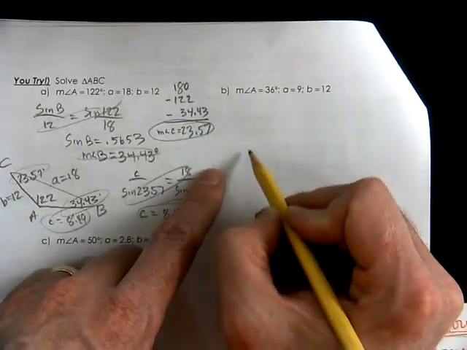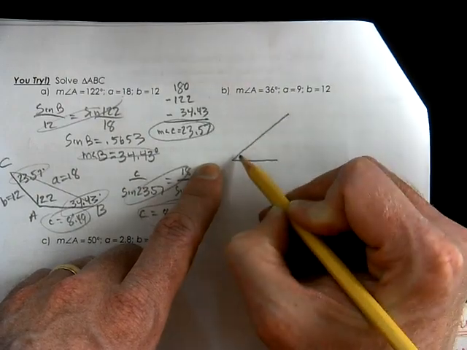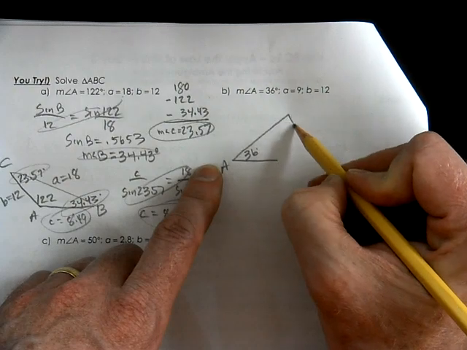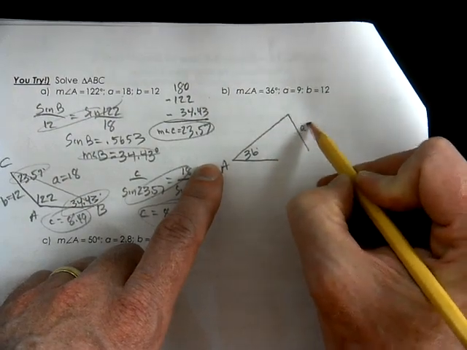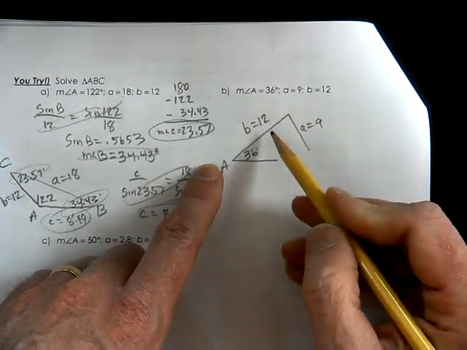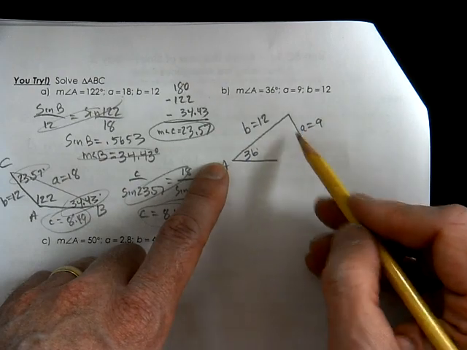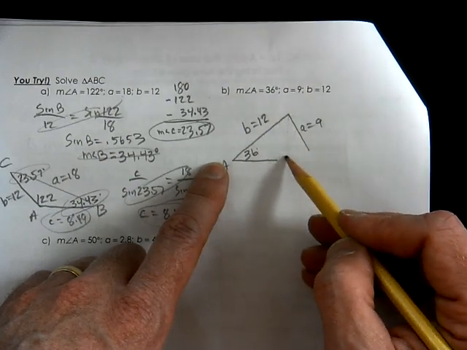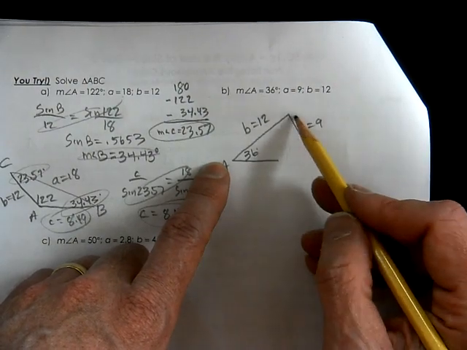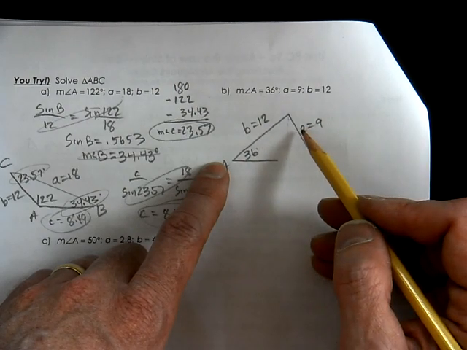Okay, let's see what happens here. 36 degrees with angle A. The opposite side is smaller than the adjacent side. That means that there could be two triangles or there could be no triangles. Possibly one triangle, I guess. So we have to figure out what this height is, or we could just use law of sines.